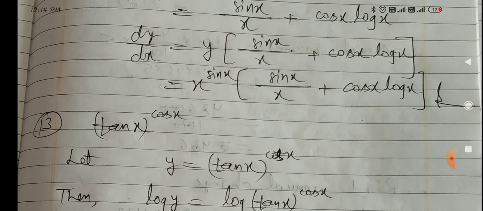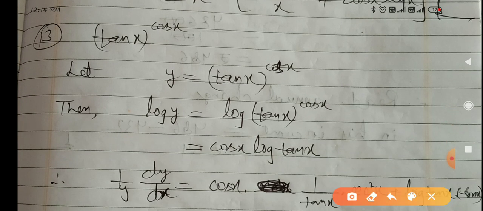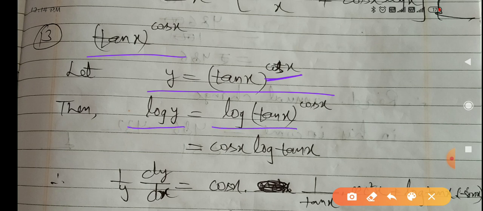Now question number 13 you can see. Same type of question, 10x to the power cos x. So y equals 10x to the power cos x you have supposed. Take log on both sides. Log y equals log of 10x to the power cos x. Cos x will go in front of the log, so cos x log 10x.